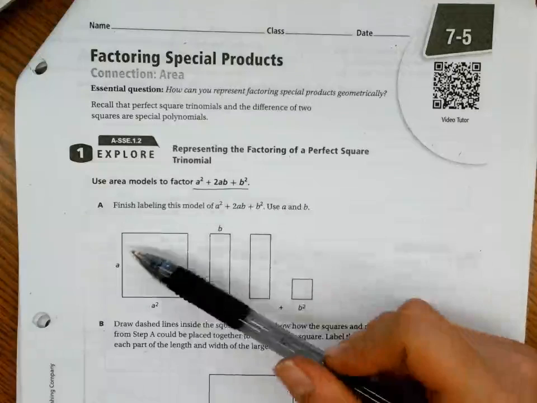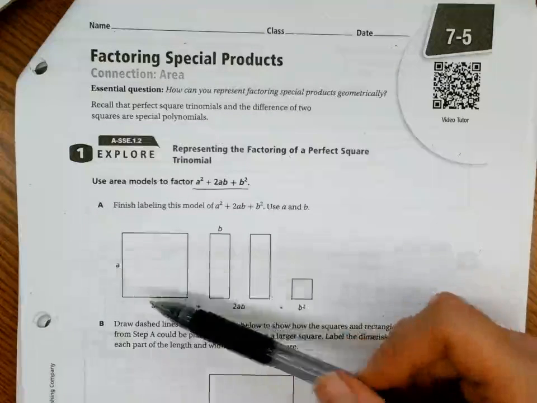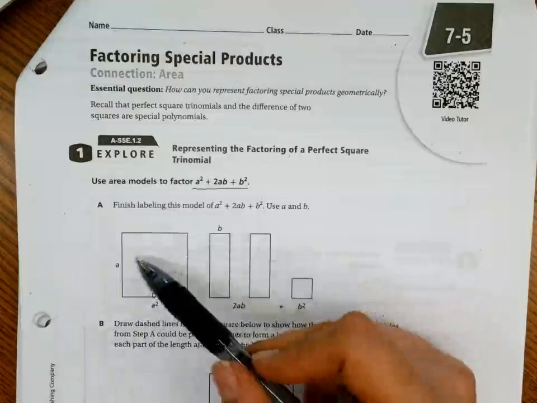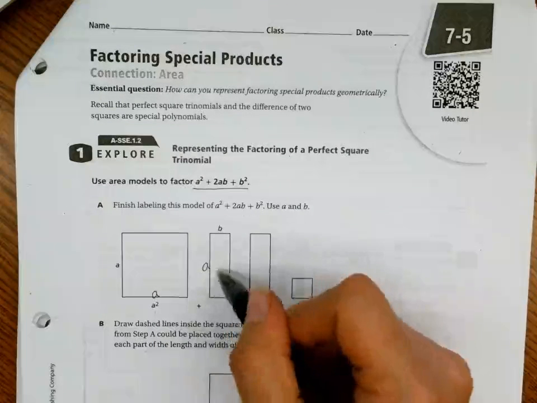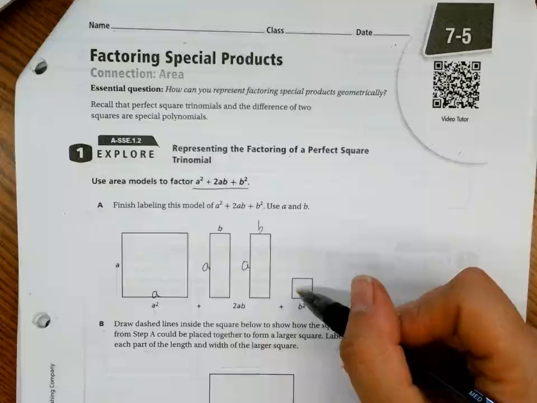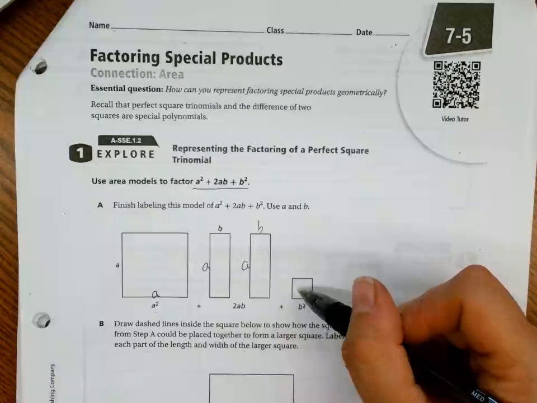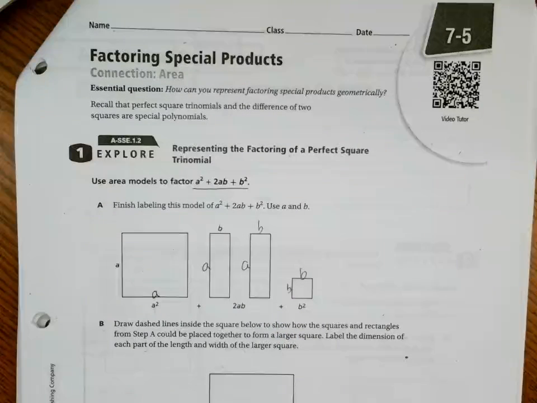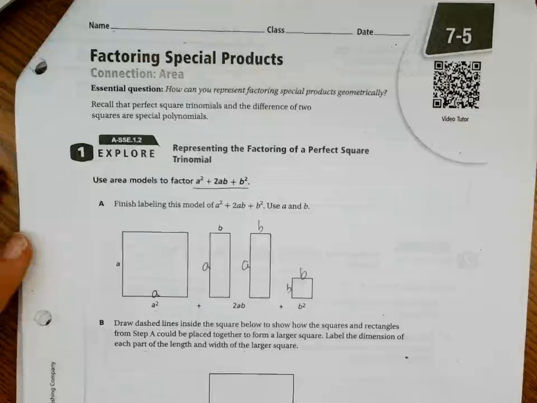So I guess this is like A, and this would be like A. So A times A is A squared. A times B is AB. A times B is AB, so there's two ABs. And then this one is B, so this is B squared. So just visually showing you what that would be.